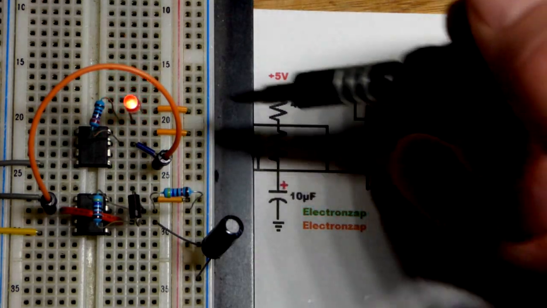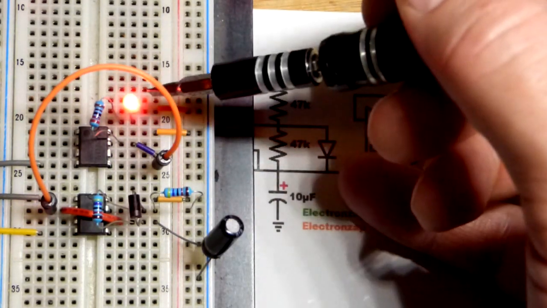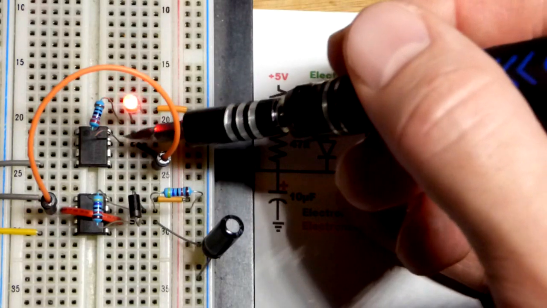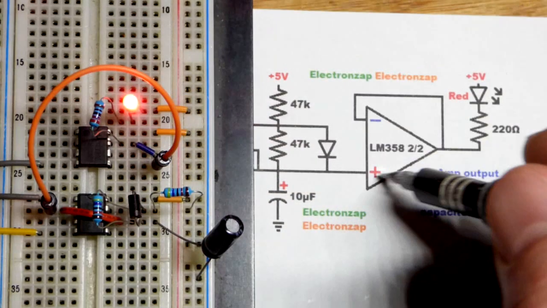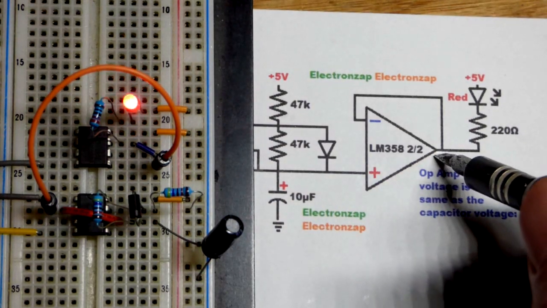Now you can see that the LED is being powered from the positive supply up there. So actually when the LED gets brighter, that means we have a lower voltage at the output.